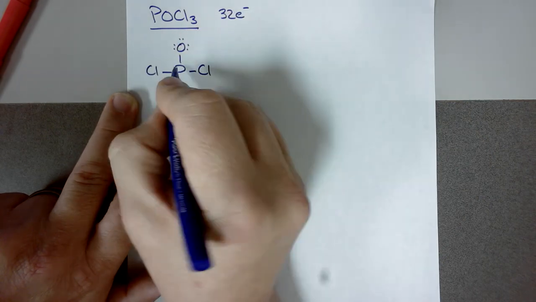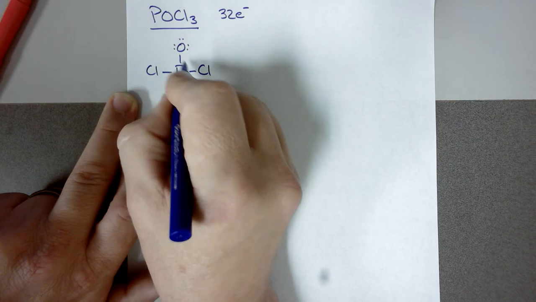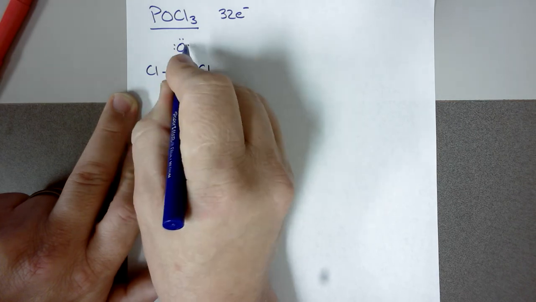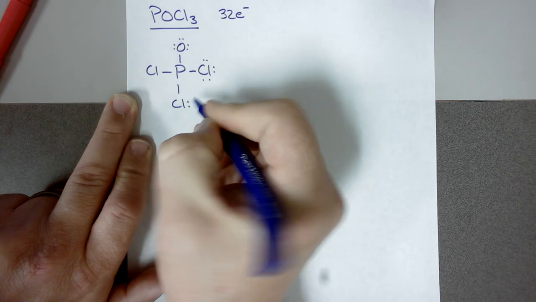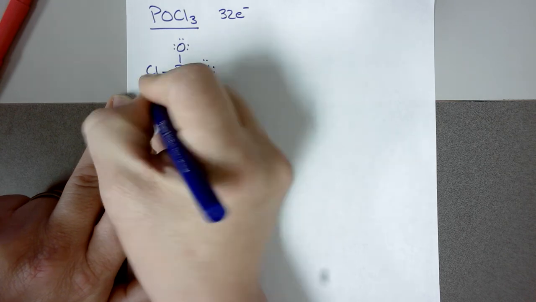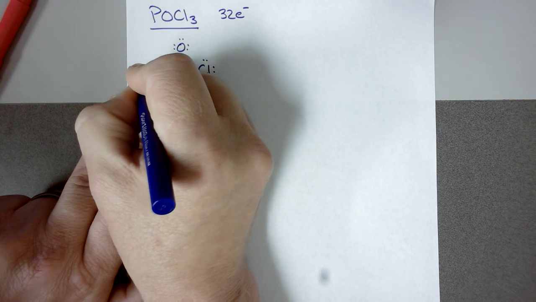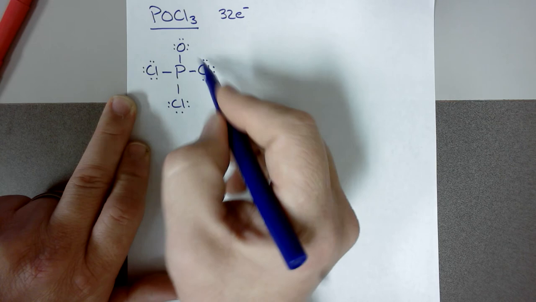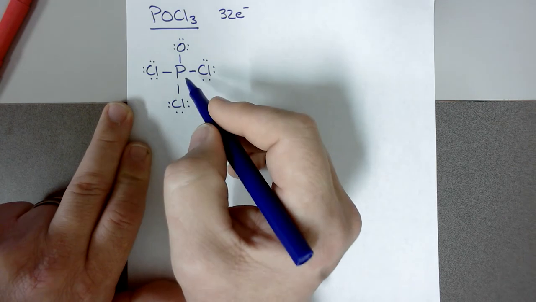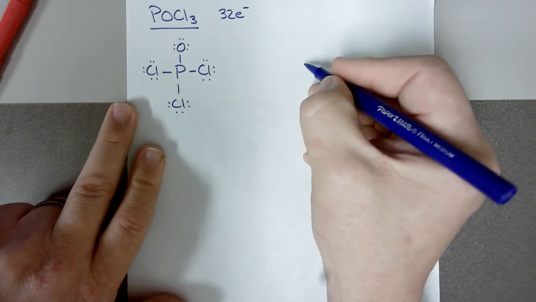Let me do this again. We got 2, 4, 6, 8, 10, 12, 14, 16, 18, 20, 22, 24, 26, 28, 30, 32 electrons. And then everything has an octet. So this is a valid structure. But we also have this structure.